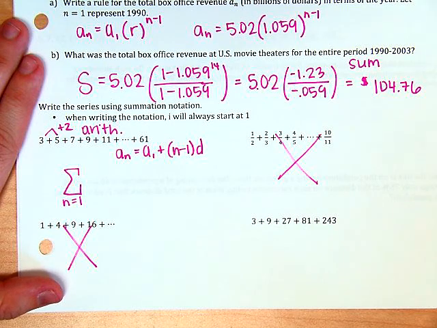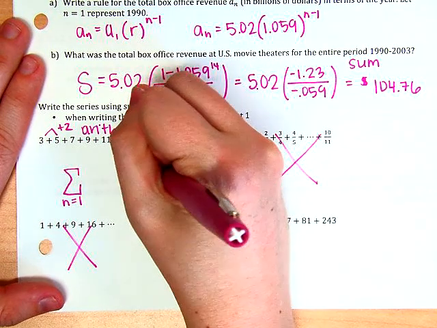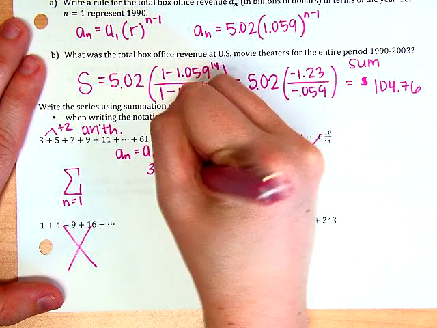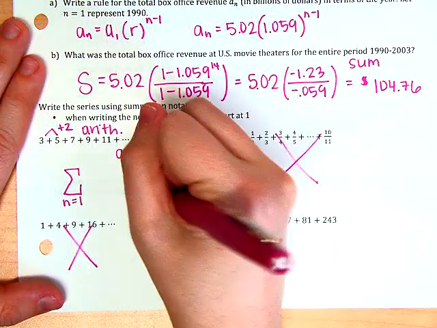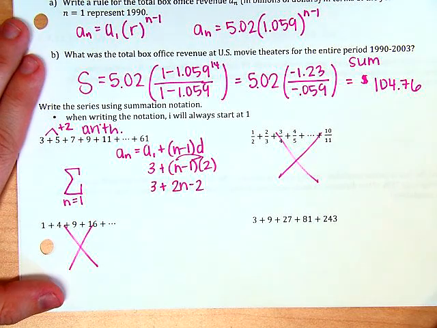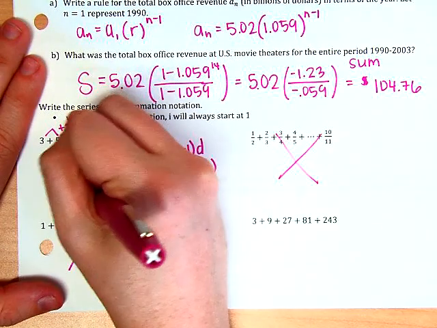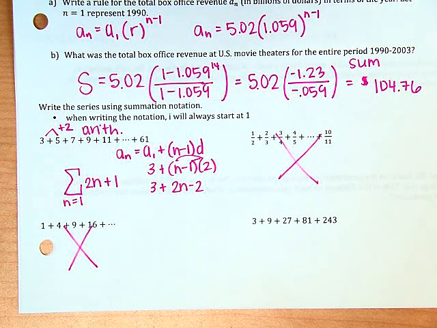Well, let's fill in everything we know. Well, I know my first term is 3 plus n minus 1 times my common difference, we found was 2. So I have 3 plus 2n minus 2 when I distribute that. So my formula is 2n plus 1. 2n plus 1. So that goes right next to it.